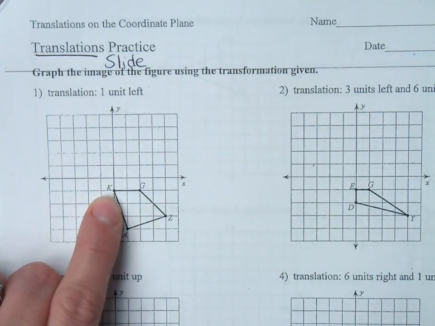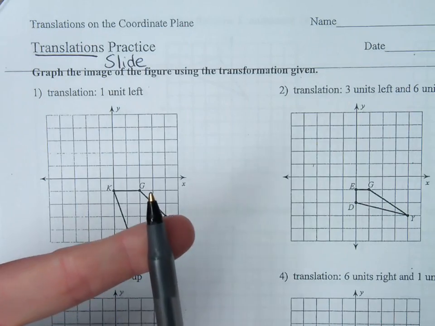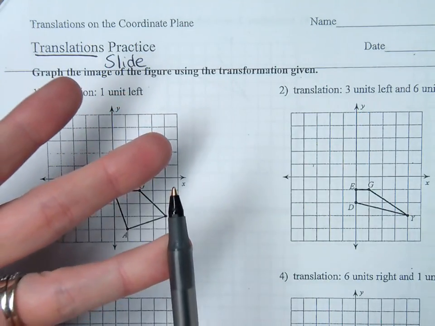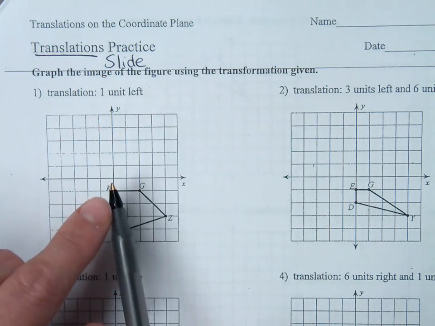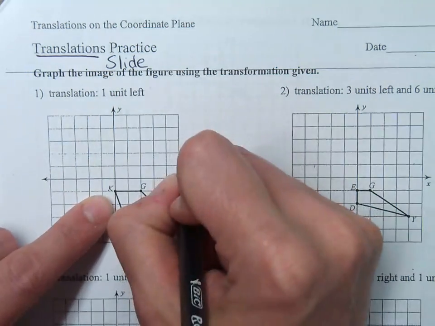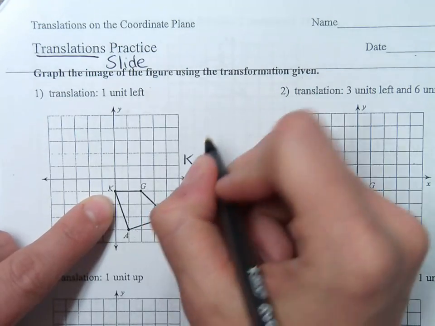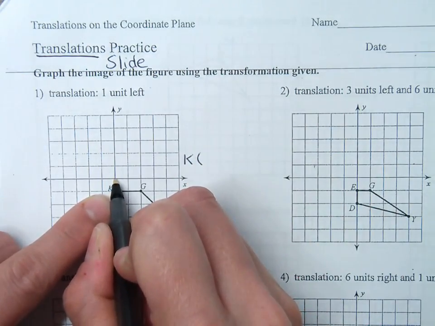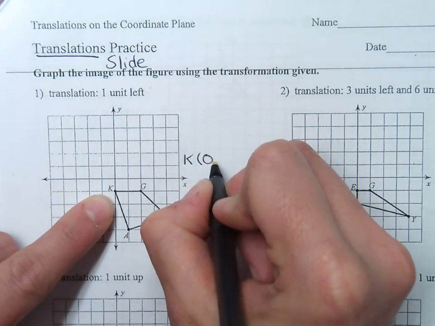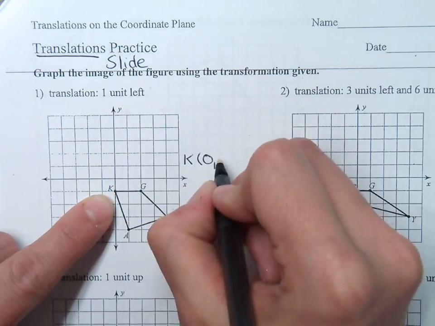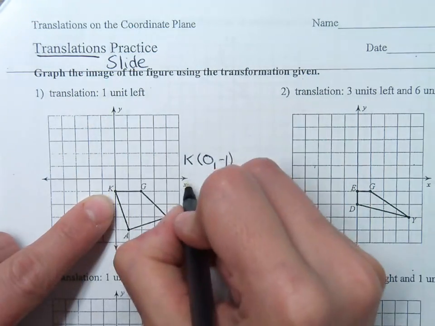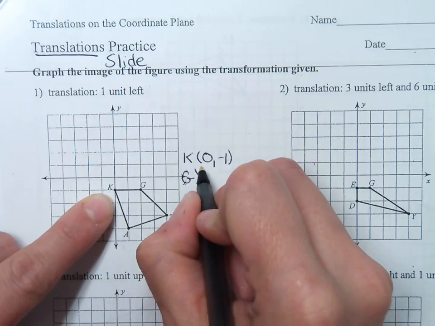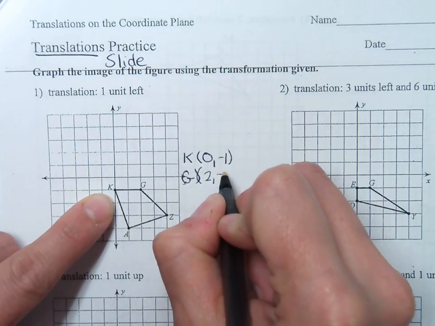So the first thing we're going to do, we're going to identify the original location. We're going to identify the new location, and we're going to write a rule for our translation. So point K, remember an ordered pair is x comma y. So we start at our origin, which is the middle, and we move over 0 on my x-axis, and I go down 1, so K is at (0, -1). G is over 2, down 1, so G is (2, -1).